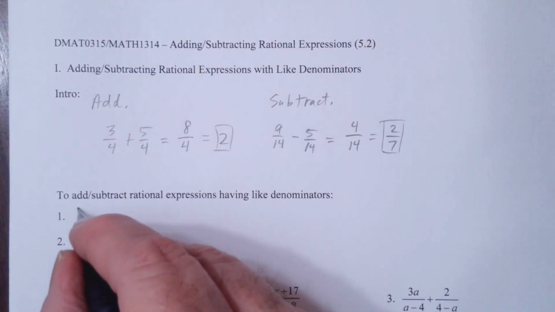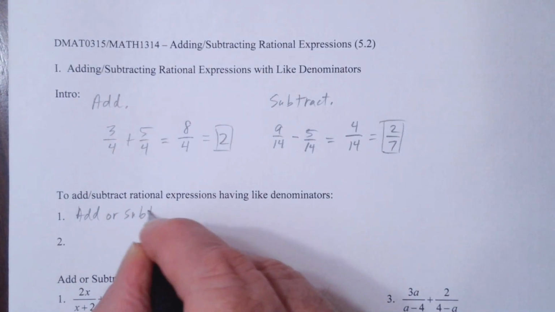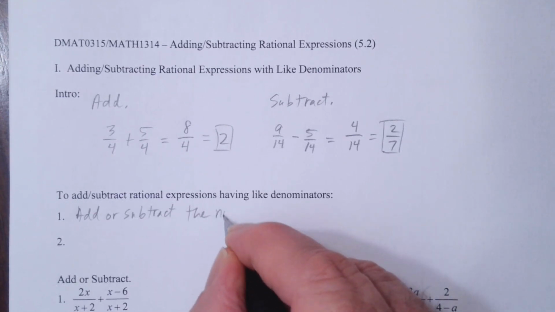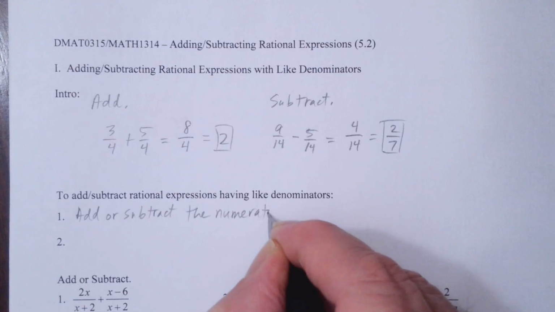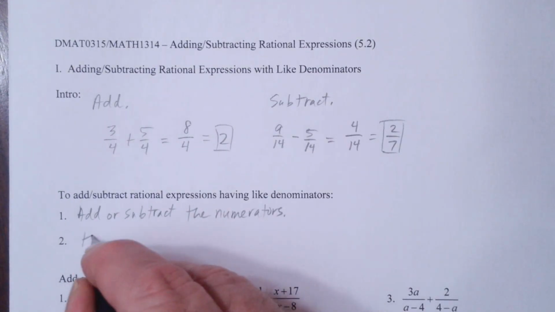And so it's pretty simple to add fractions that have a common denominator. So first of all, we add or subtract the numerators. And then we keep the denominators.